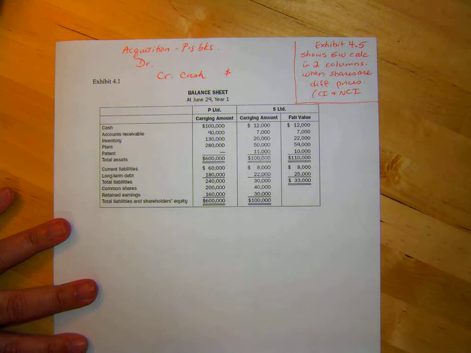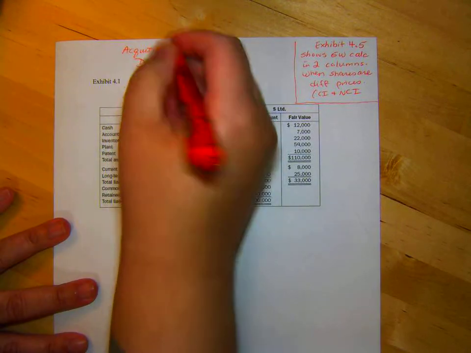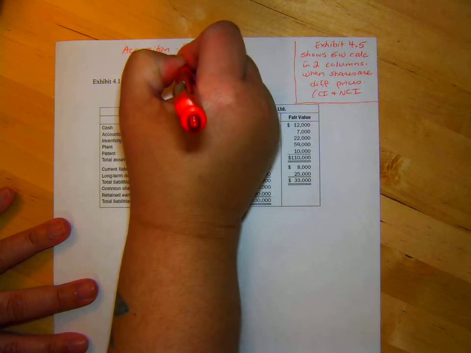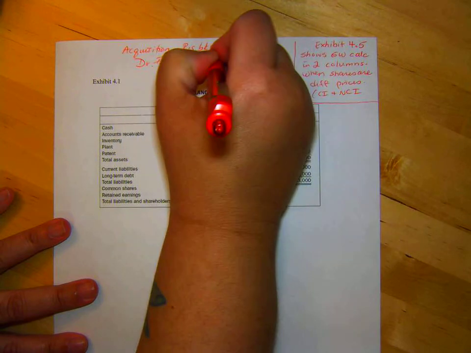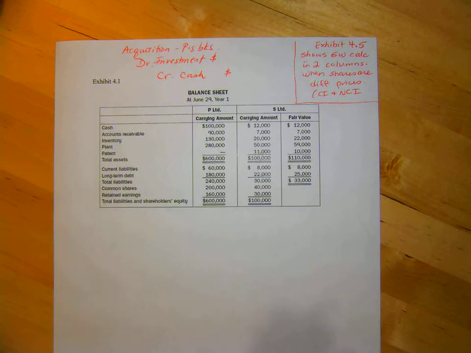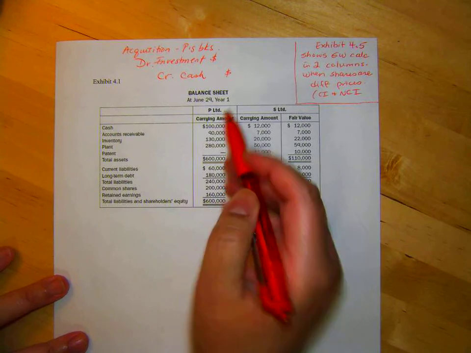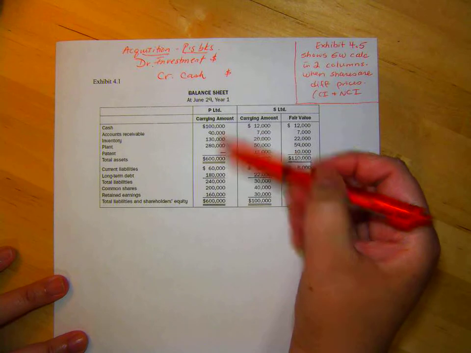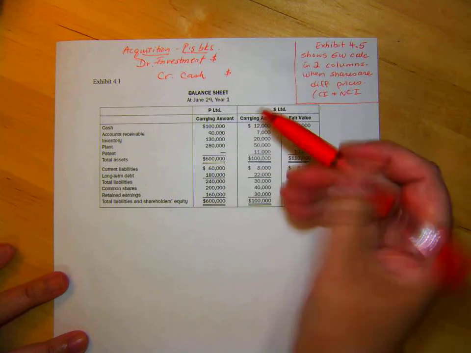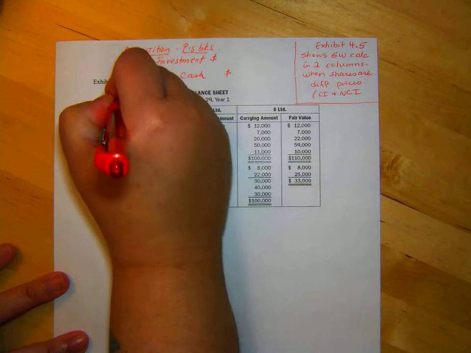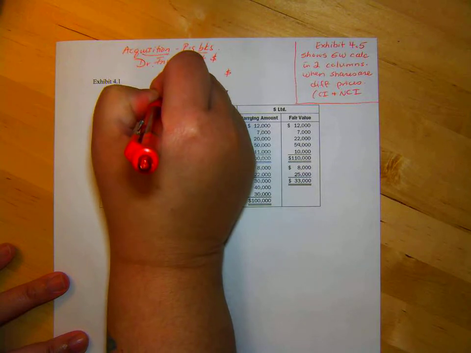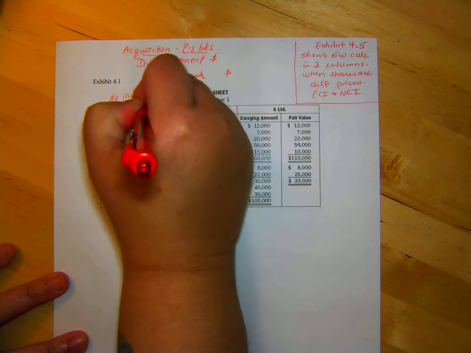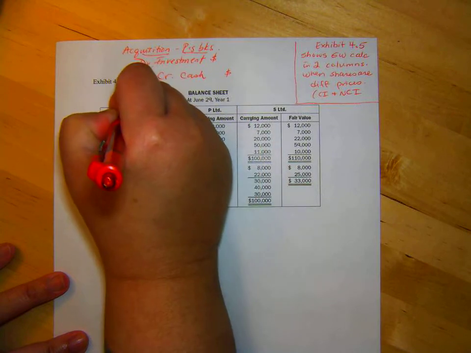They're getting shares. So do I debit common shares? No, because they're not our shares. They're S's shares. So what do I debit? Investment. So looking at the parent's books, do I have an investment account with the assets? No. So no investment account. The entry above has not been done.